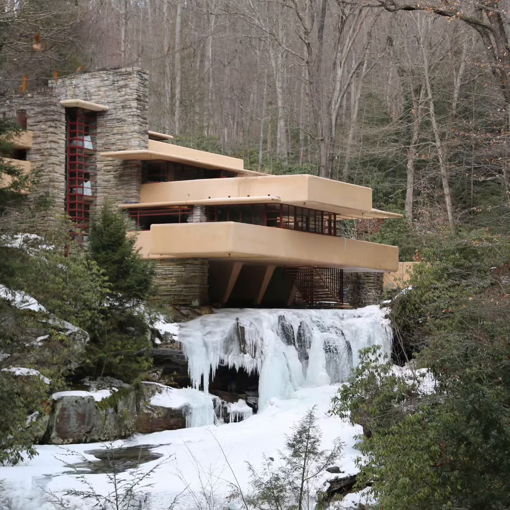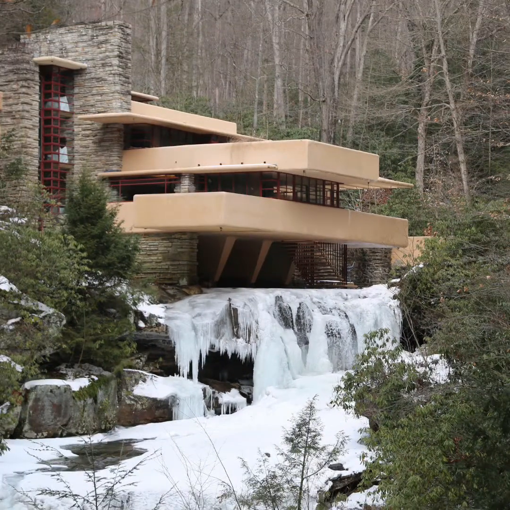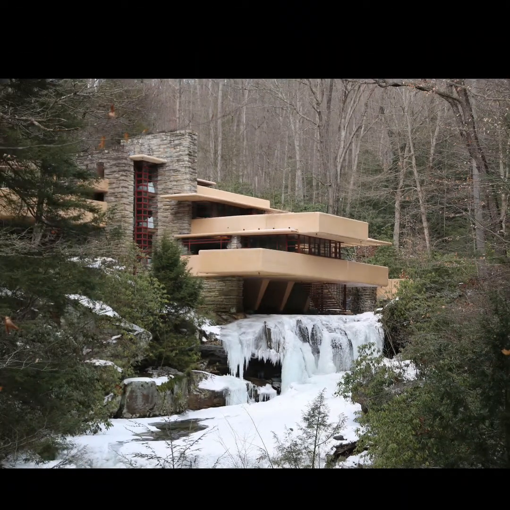So, what we're looking at is a house called Falling Water by Frank Lloyd Wright. So Frank Lloyd Wright is the architect. The cool thing about this house is that it has a waterfall, but as you can see in the winter, it freezes up. So it's a frozen waterfall connected to your house. Frank Lloyd Wright was a modern architect. So say modern. Now say architect.